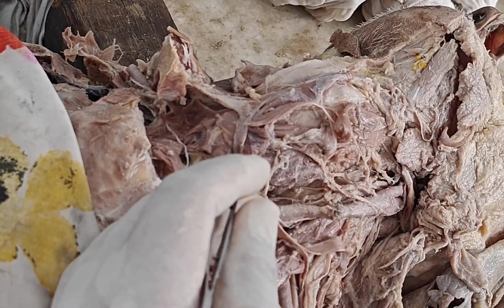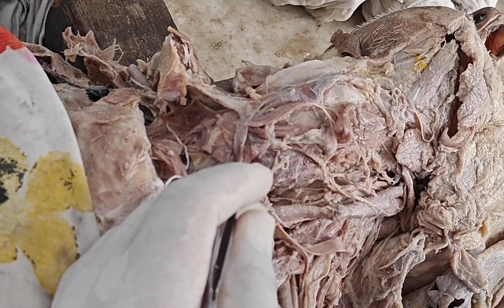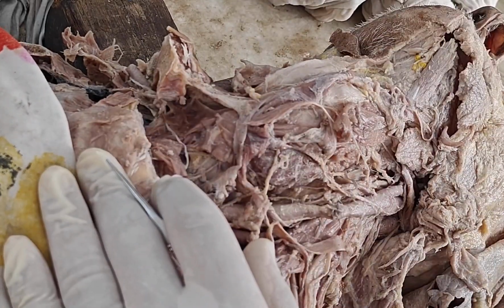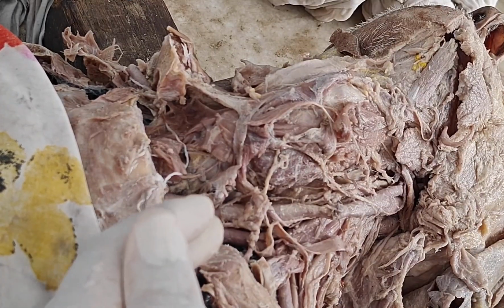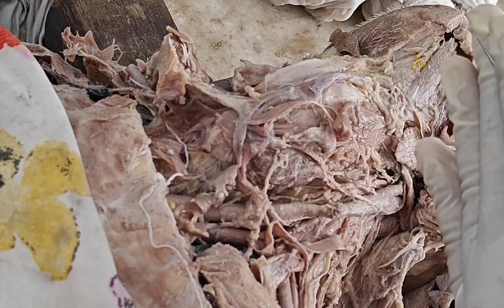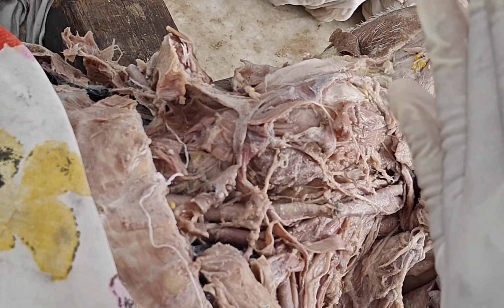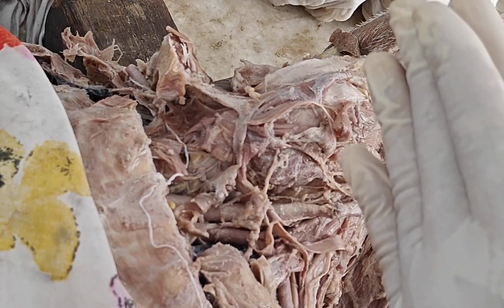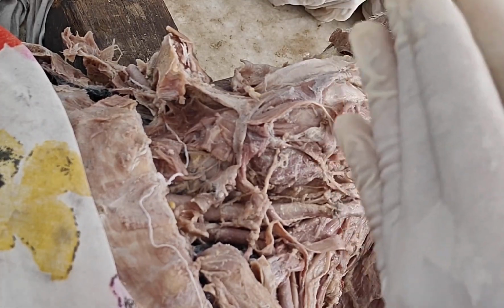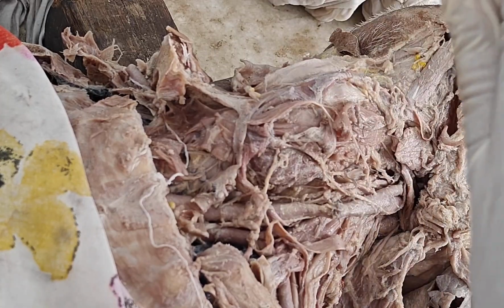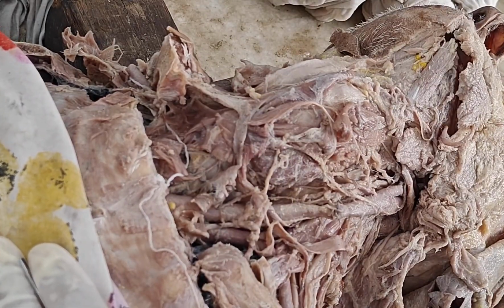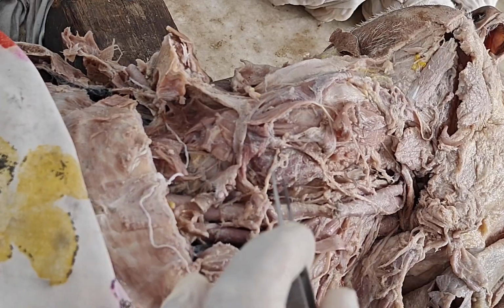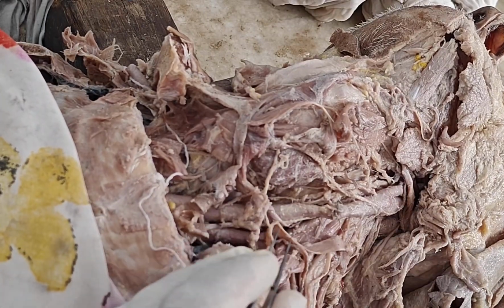So whenever we remove the thyroid gland, we remove it along with the capsules. When we remove the prostate, the venous plexus lies between the true capsule and the false capsule. So in prostatectomy, the capsule remains intact inside the body, and we remove only the prostate gland. You have to remember this also.